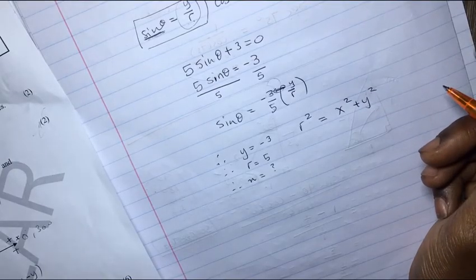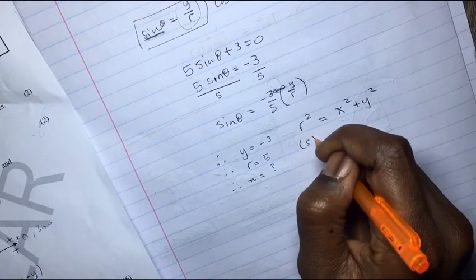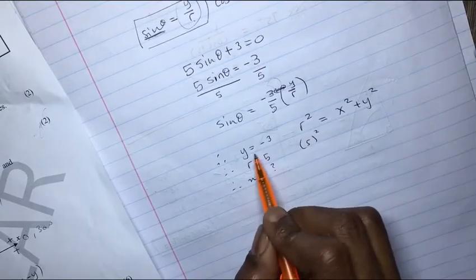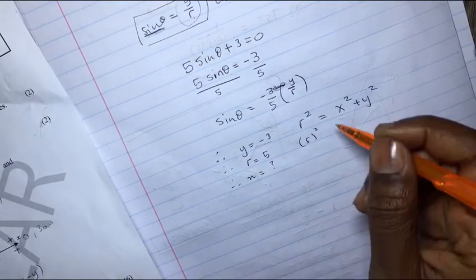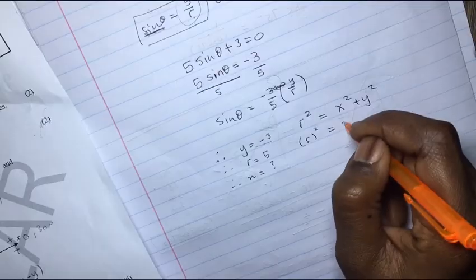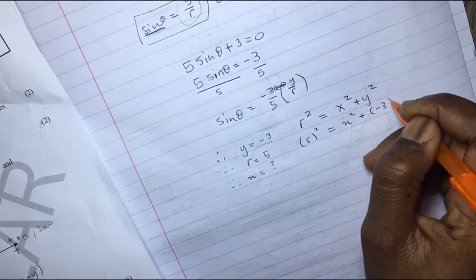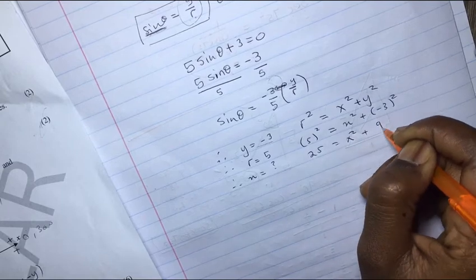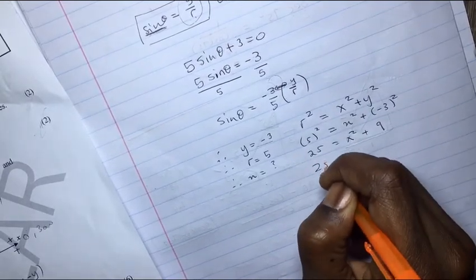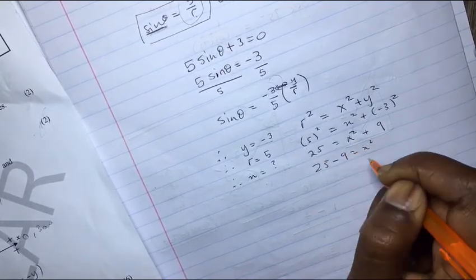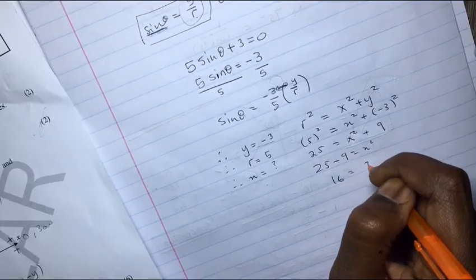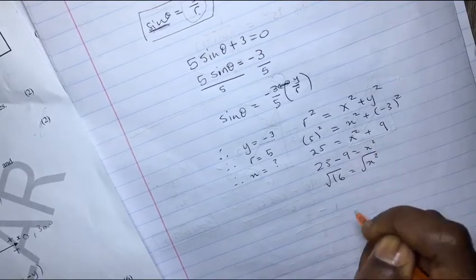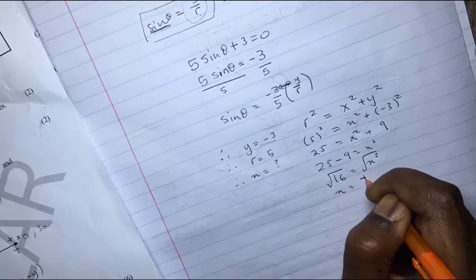Then we start the substitution. So I have 5 squared. Can you see that y is negative there? Equals x squared, which is what we are looking for, plus minus 3 squared. 25 equals x squared plus 9. Take 9 to that side. 25 minus 9 is x squared. You get 16 equals x squared. Do the square root. X is how much? Plus or minus 4.